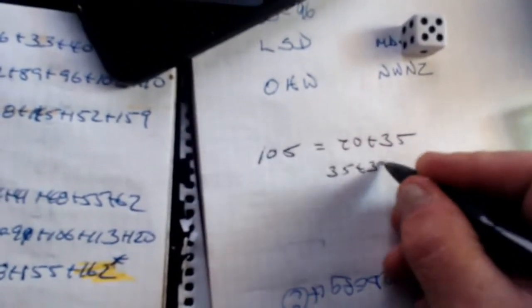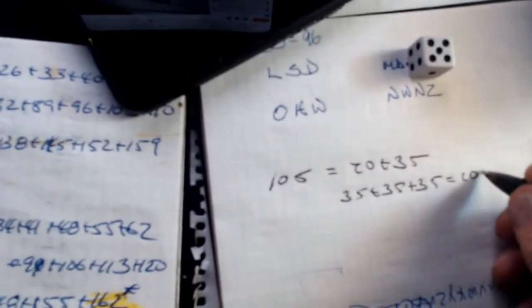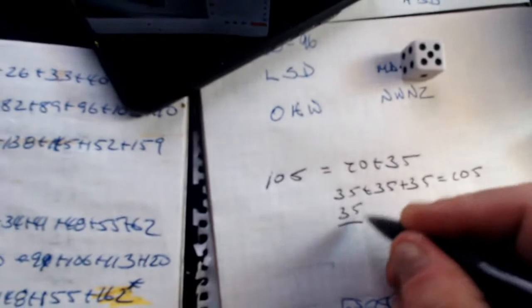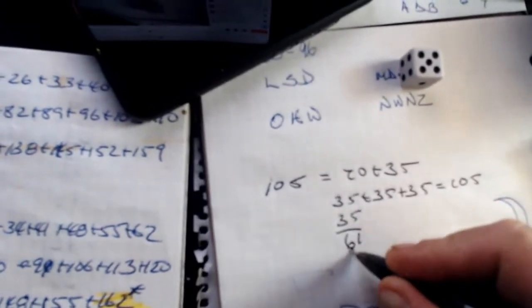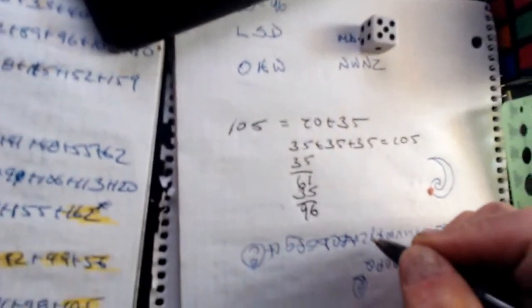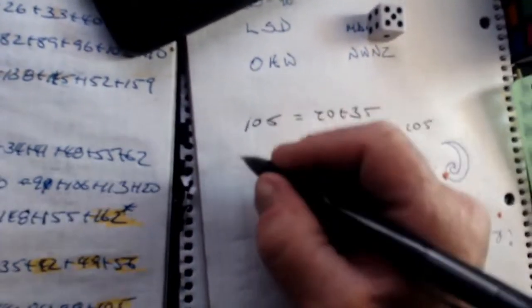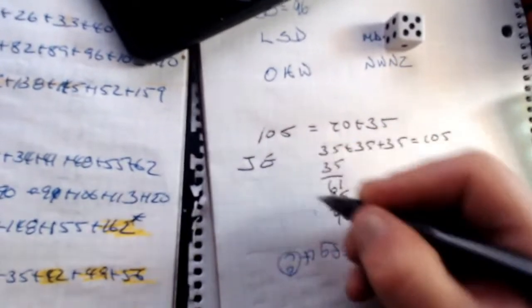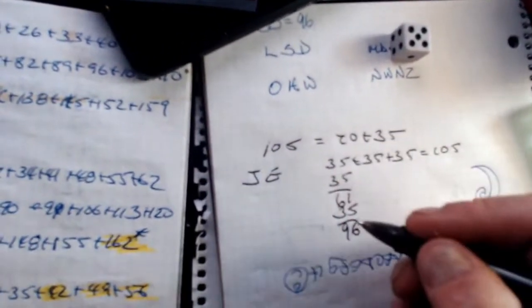I have and I am, 105 equals 70 and 35, which is 35 and 35 and 35 equals 105. But 35 and 35 equals what is 61, or 6 and 1 equals what is 96 in rotation. This is the J and the E, je, meaning I.